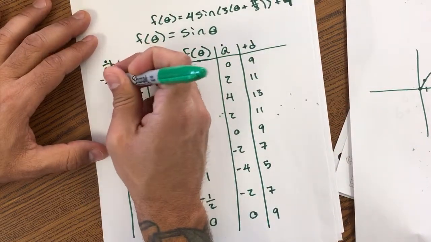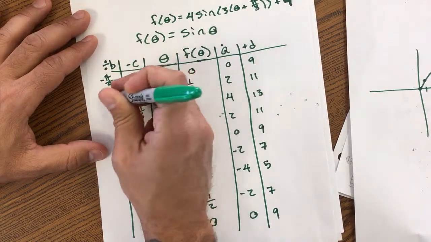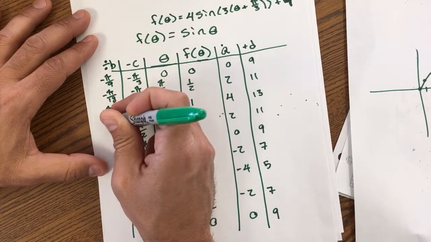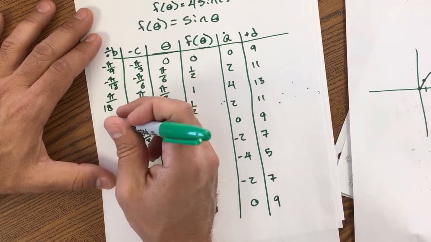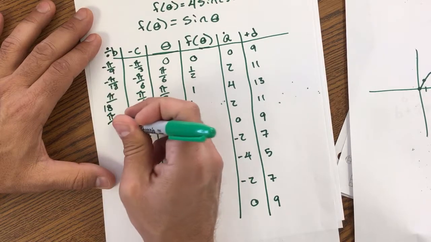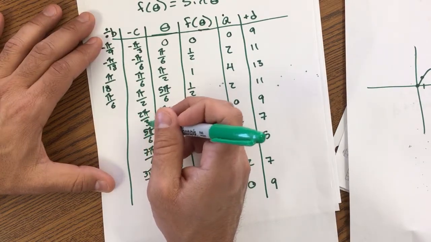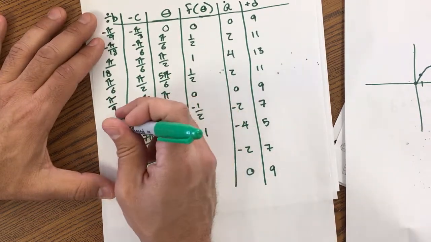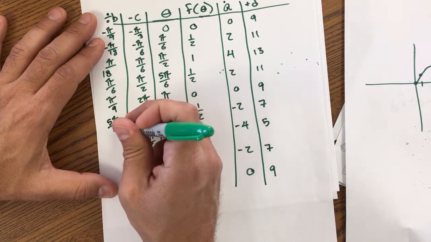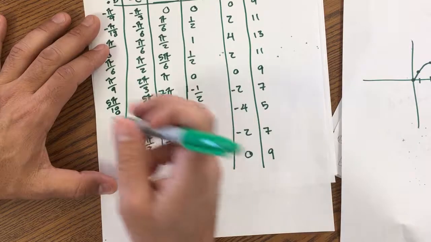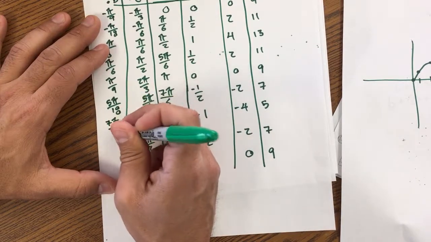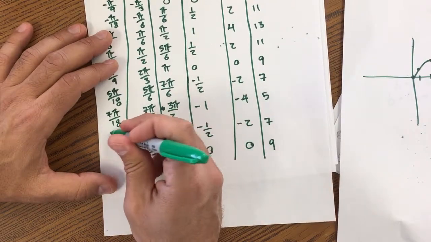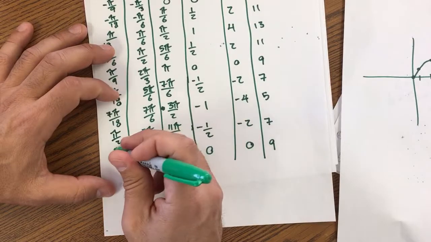So we're going to get negative pi over 9, negative pi over 18, pi over 18, pi over 6, 2 pi over 18, which is pi over 9, 7 pi over 18, 2 pi over 3, 5 pi over 9.